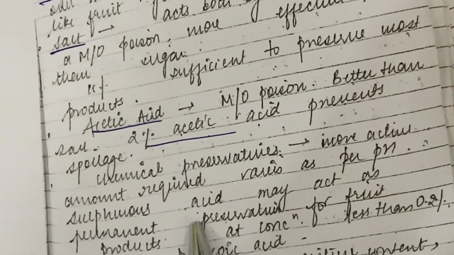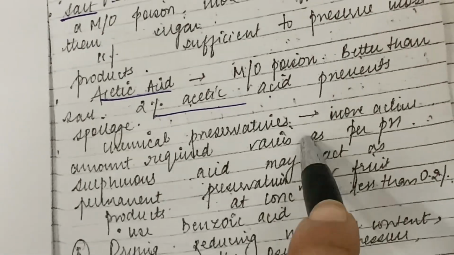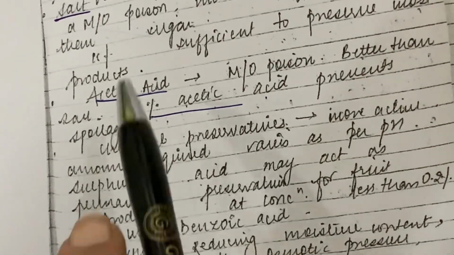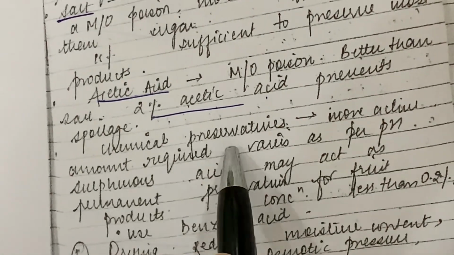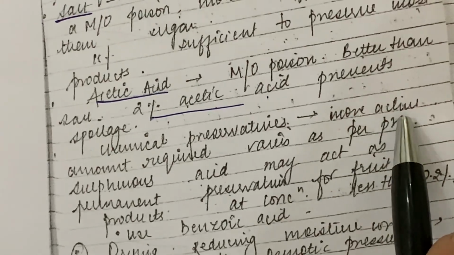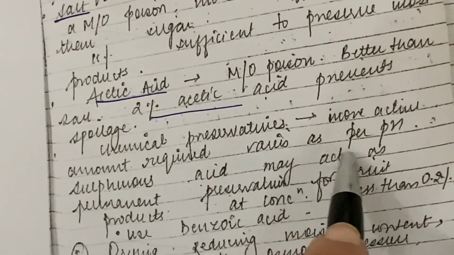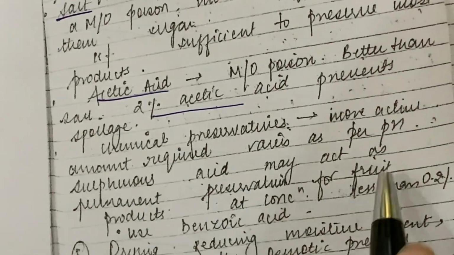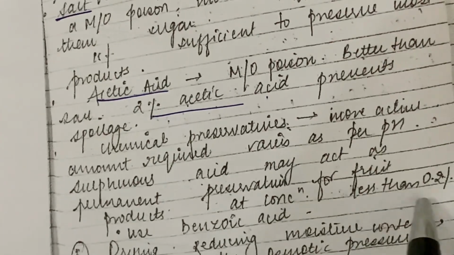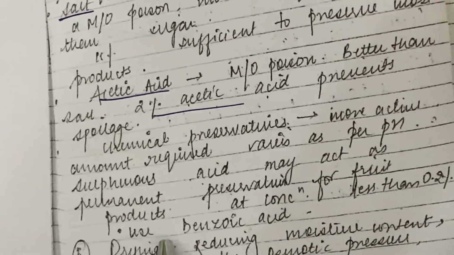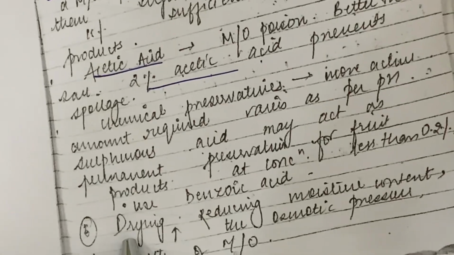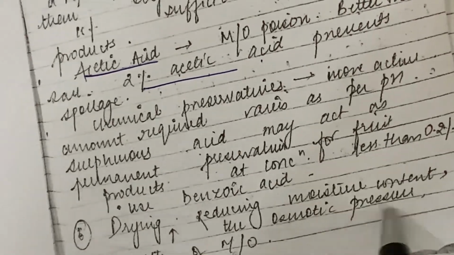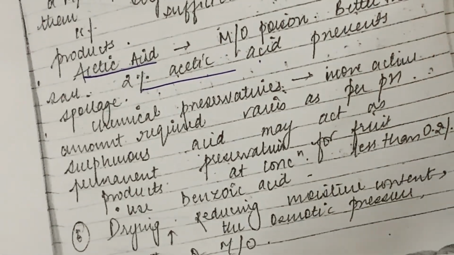Now there are other preservation methods as well, that is by chemical preservation, by drying. We'll not go through in detail about them, but we'll just have an overlook. Now, chemical preservatives are more inactive. The amount required raises as per the pH. Sulfurous acid may act as a permanent preservation for fruit products at concentration less than 0.2. We can also use benzoic acid. Drying is also another method which reduces moisture content and increases the osmotic pressure, which decreases the growth of microorganism.